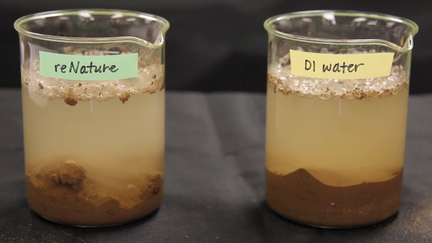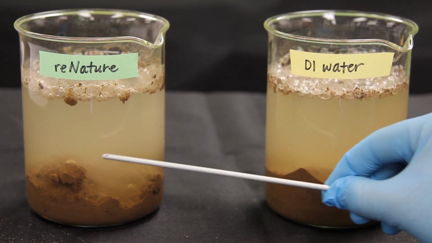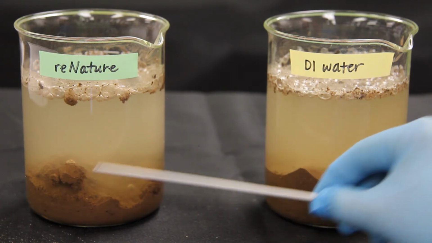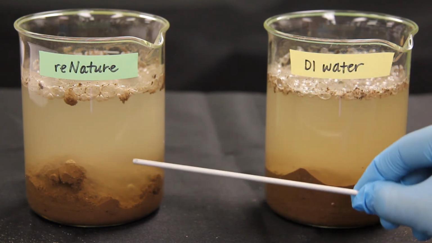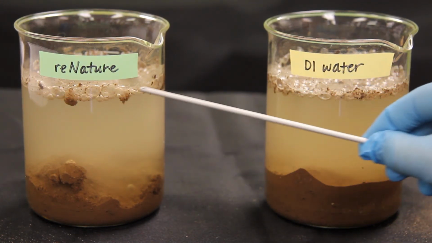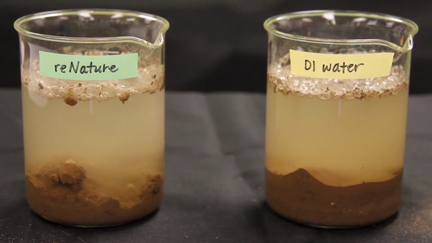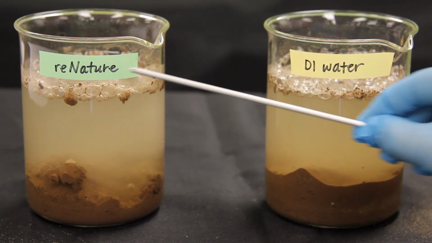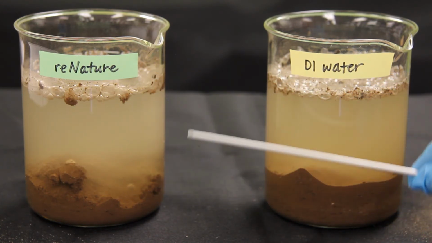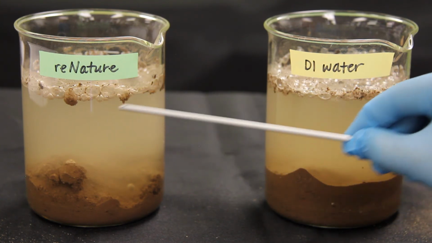The second beaker treated with reNature looks completely different than the control. This soil has clusters of various shapes and sizes. See the bubbles of air on the surface of and trapped within the soil layers? Water can infiltrate and drain through large pores created between clusters. Air and nutrients move through the space created by water draining out, creating the bubbles you see.